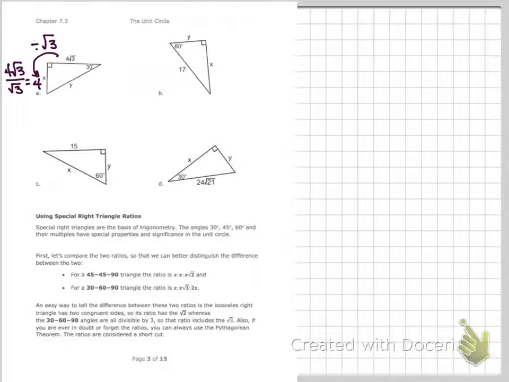The hypotenuse is 2 times the short leg. So times 2 for the hypotenuse. 4 times 2 is 8.